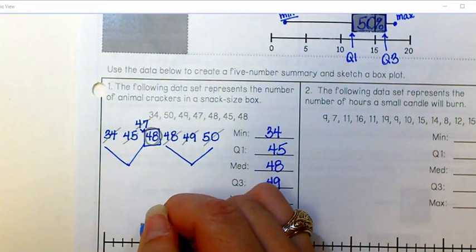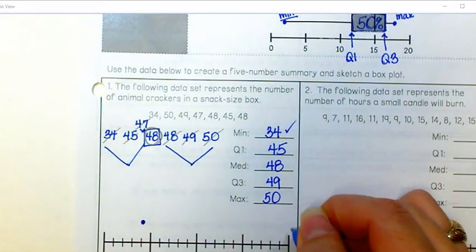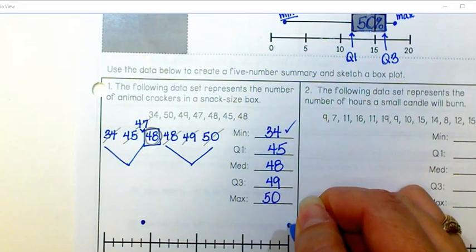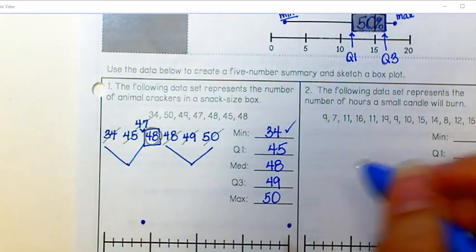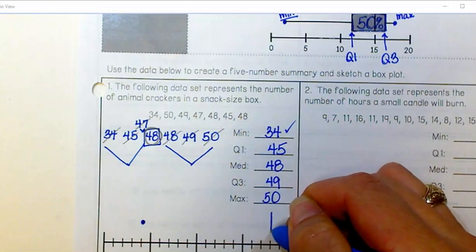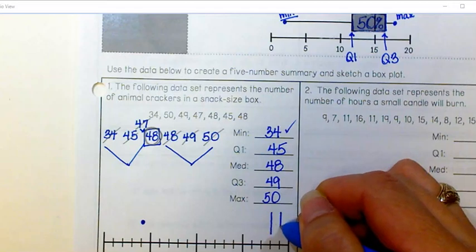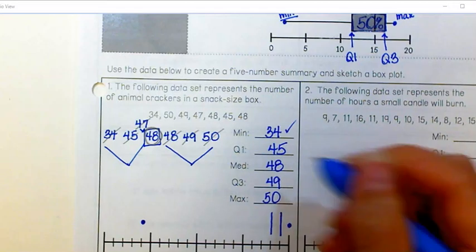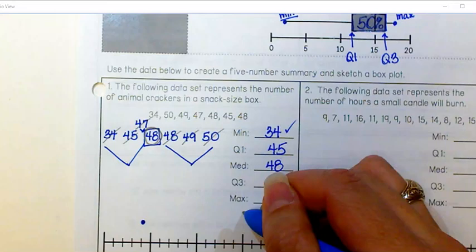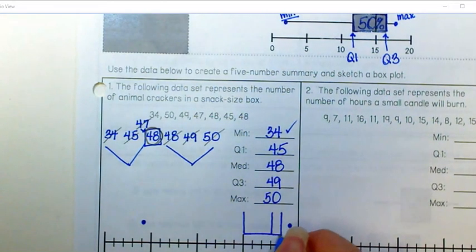34 is going to be my minimum. 50 is going to be my maximum. My median is at 48. Quartile 3 is at 49. Quartile 1 is at 45. So here is my box.